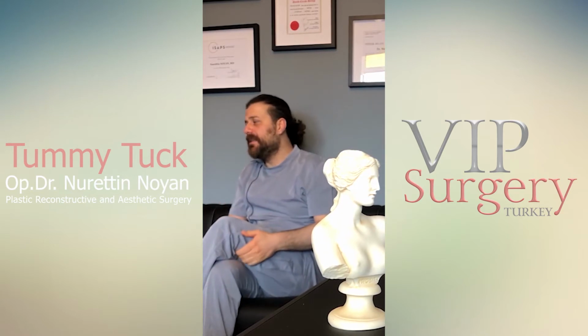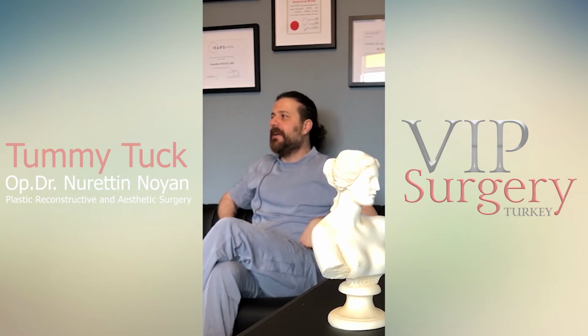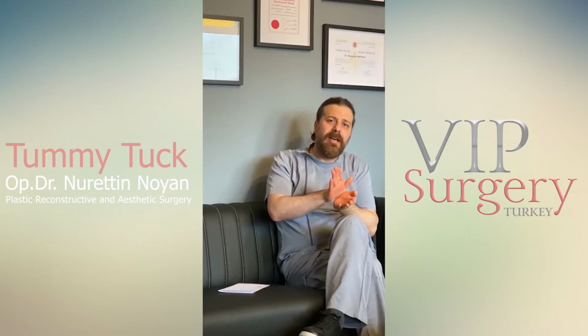In my hands, it usually takes a 2 or 3 hour operation under general anesthesia in the hospital. We make a curvilinear incision line in the pubic region, going to the iliac bones, and we elevate the skin from the underlying muscles.